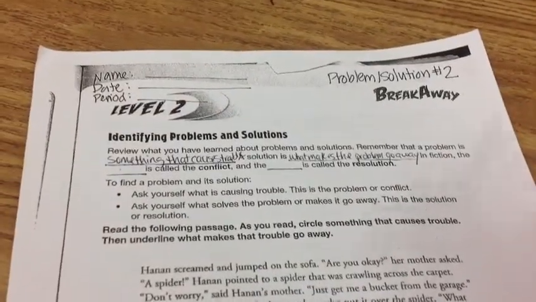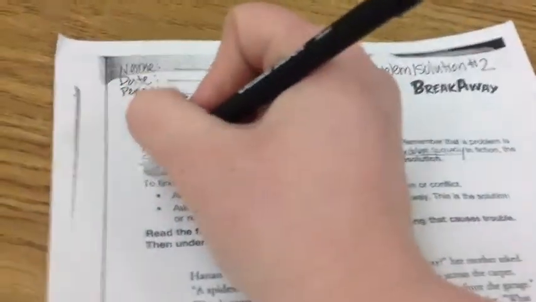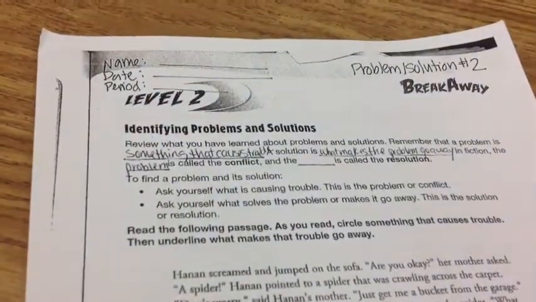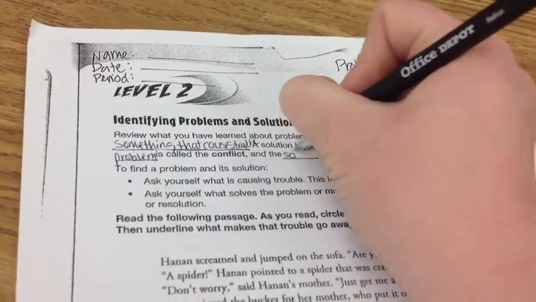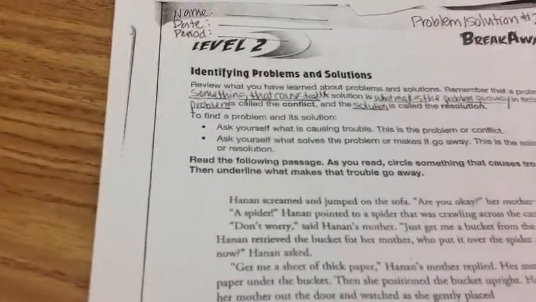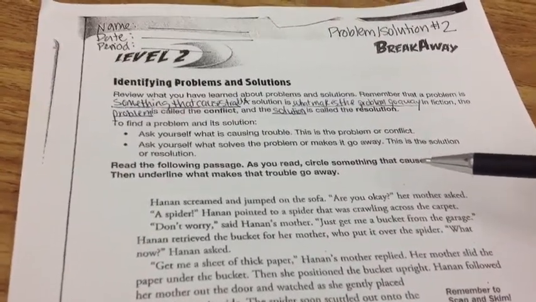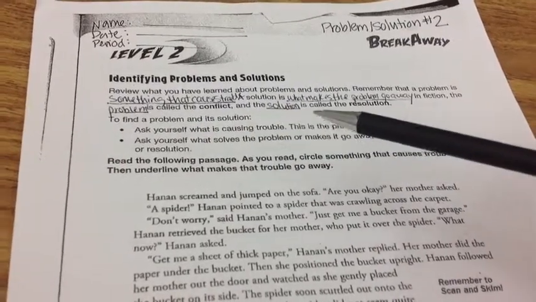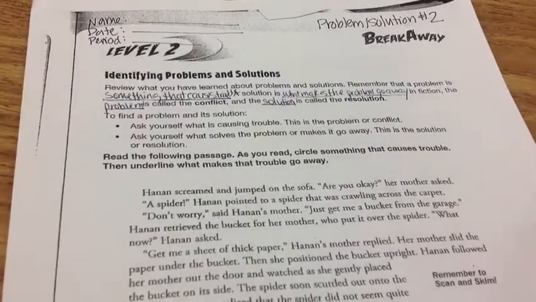In fiction, the problem is called the conflict, and the solution is called the resolution. To find a problem and its solution, ask yourself what is causing trouble. This is the problem or conflict. Ask yourself what solves the problem or makes it go away. This is the solution or resolution.